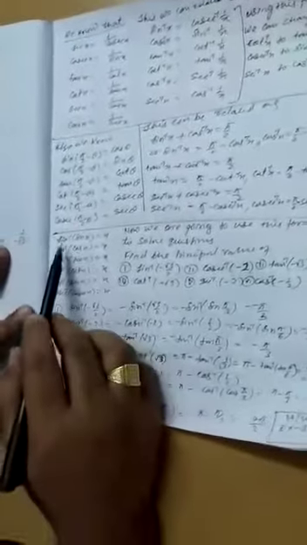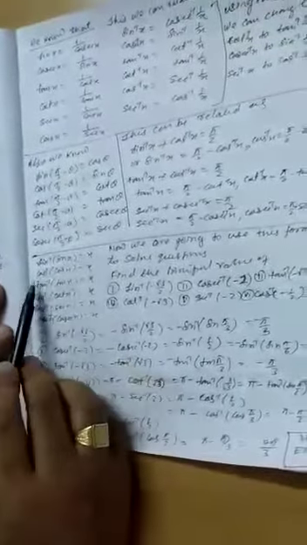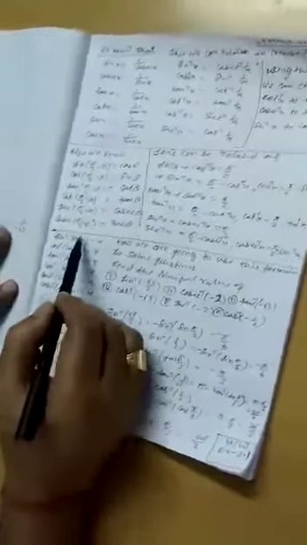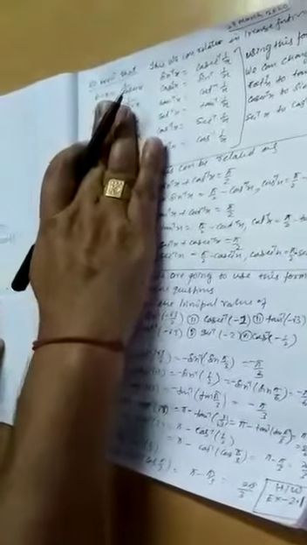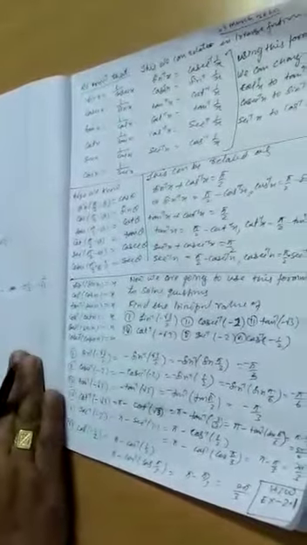Further, we have sine inverse sine x equal to x, cos inverse cos x equal to x, tan inverse tan x equal to x. But these are all valid only when these x are lying within the range. That's why we need to know the range. Now we are going to use this formula, and yesterday I discussed how to convert negative to positive. You can see how to convert this negative to positive.